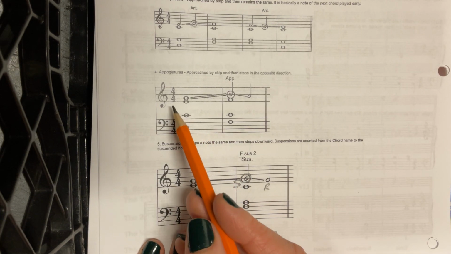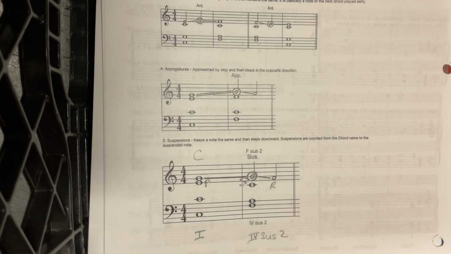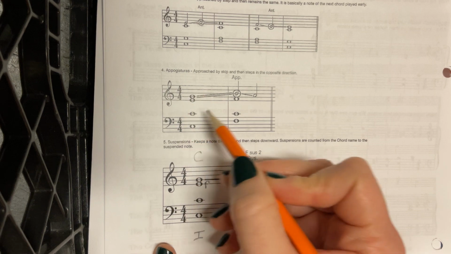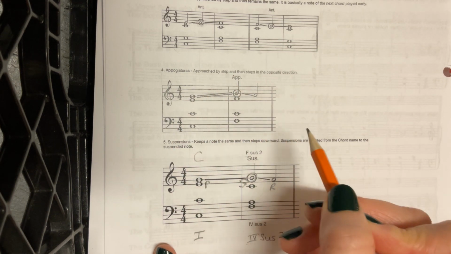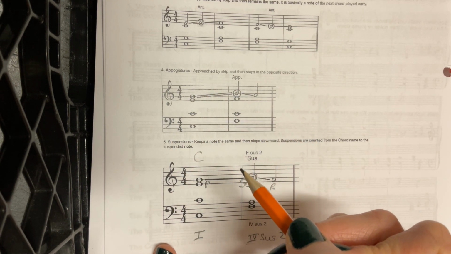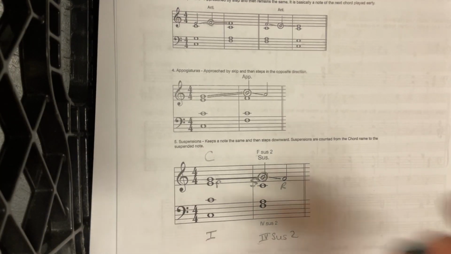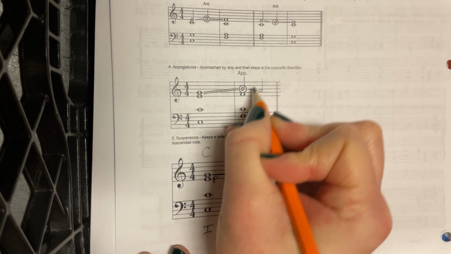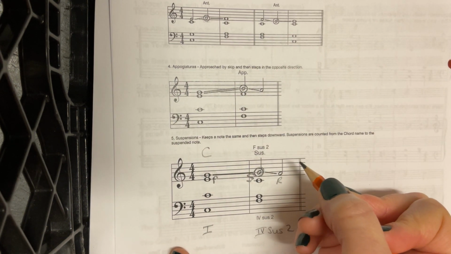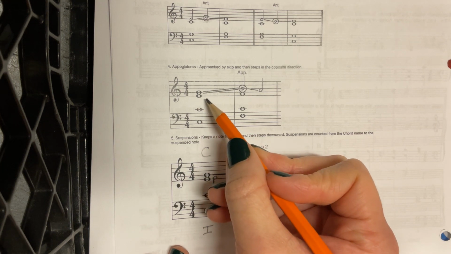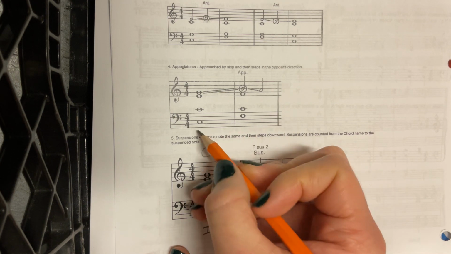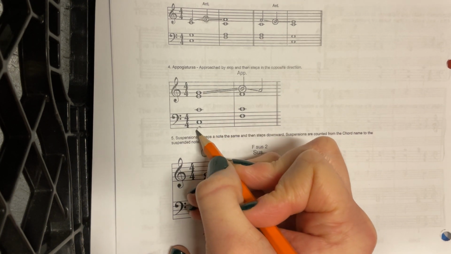And then the appoggiatura, and I find this one can be a little bit tricky because it can look different. It can approach by a skip and then step down, so it could either go up and then resolve down, or it could jump down and then resolve up. So you really have to be paying attention to what comes before the note that doesn't belong and what comes after. So again, here, all these notes belong to a C chord.